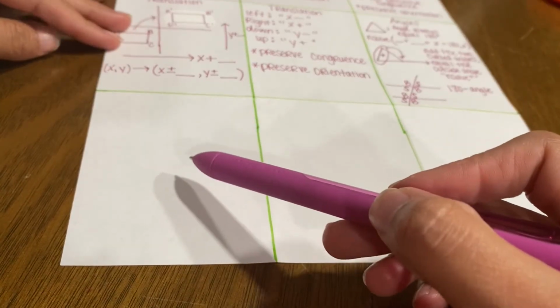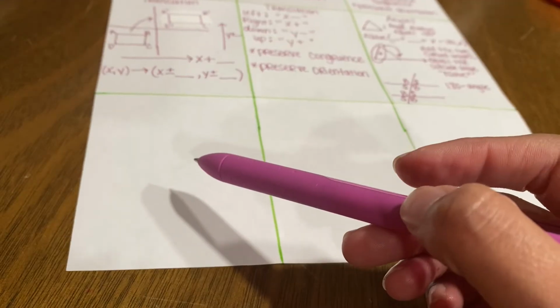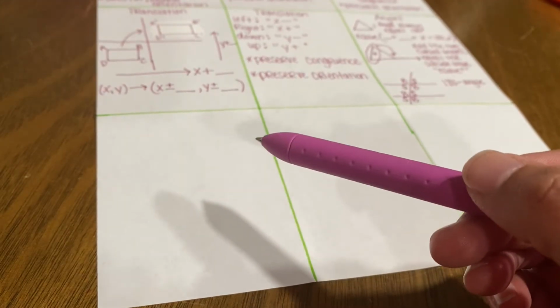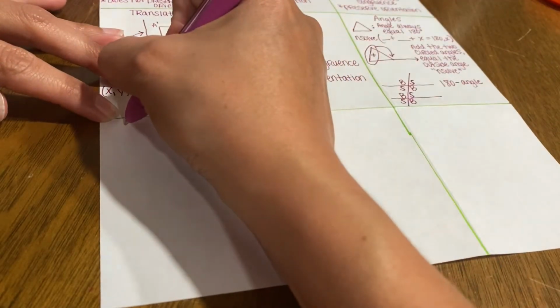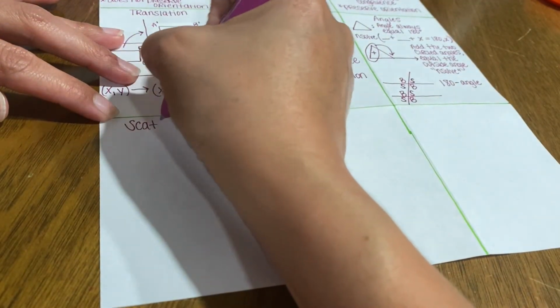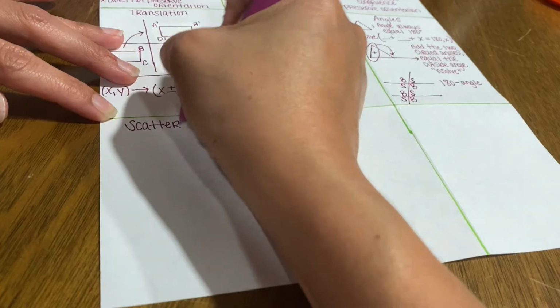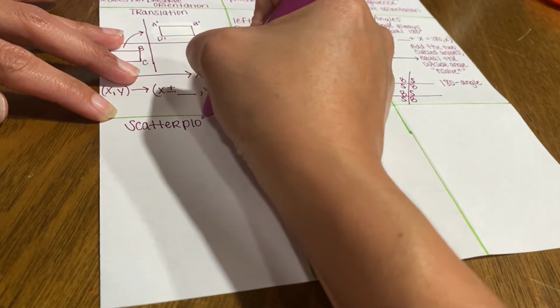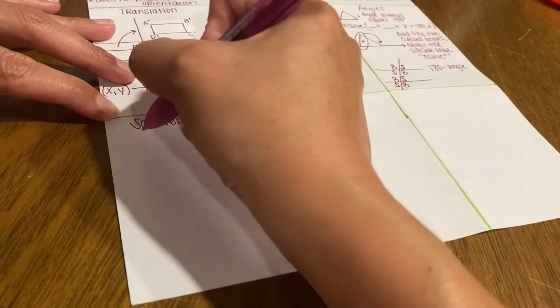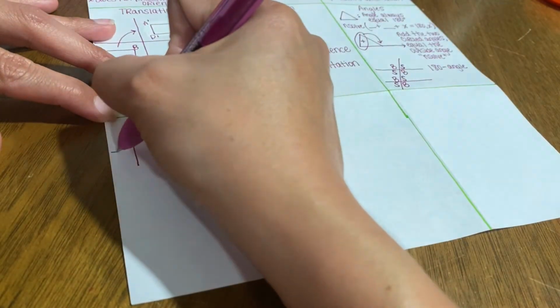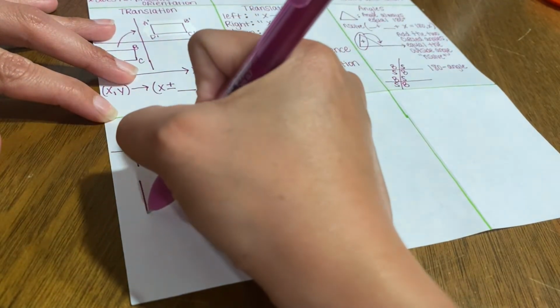In this bottom left section, I'm going to put notes about scatter plots. So go ahead and label this box scatter plots. And I'm going to draw 3 graphs. So let me start by setting that up.